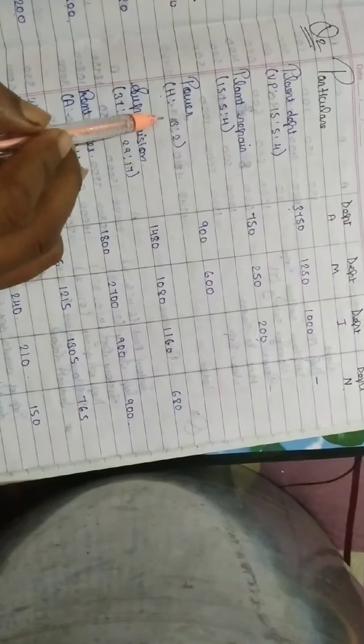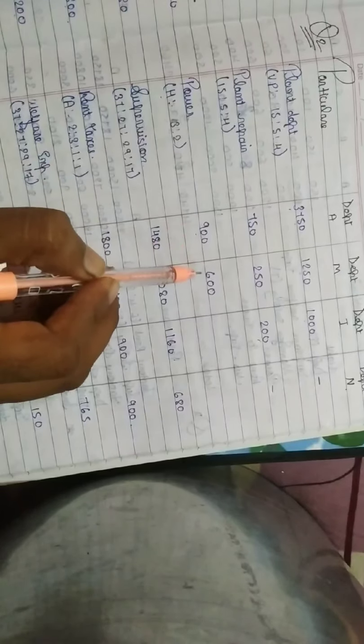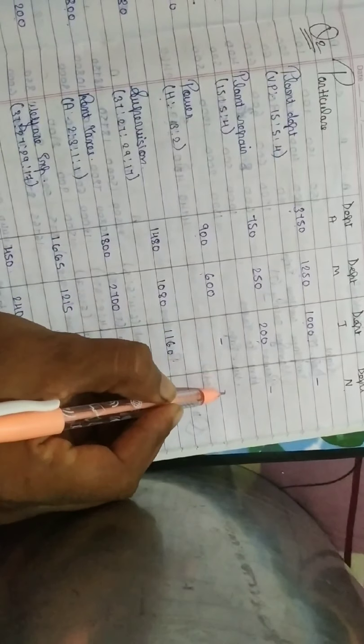The power, on the basis of horsepower, is this 3:2. The amount of power is 1500 divided into 3:2, it means 900 and 600. Nil in department I and service department N.